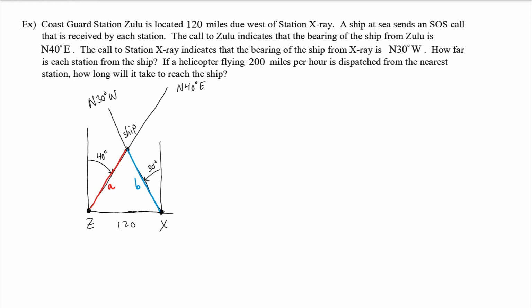Okay, so here's what I know. Here's my triangle. This side length is 120. This side length is A. This side length is B. And I know some angles. If this is 40, this must be 50. If this is 30, this must be 60. All right, that's the triangle I have. That's 110, so this must be 70 degrees.